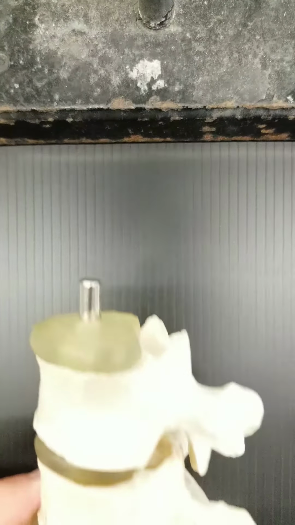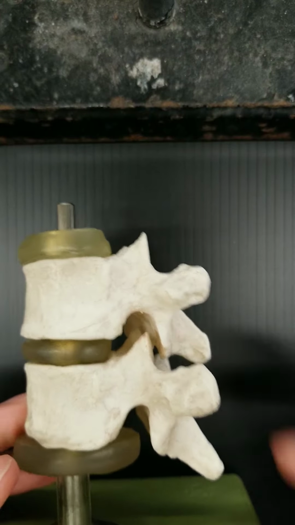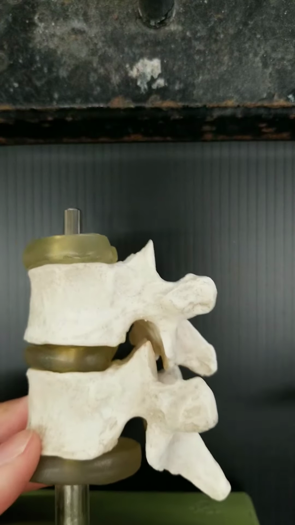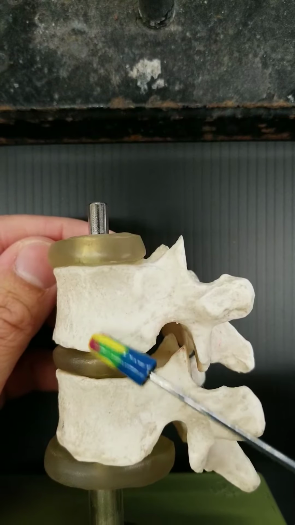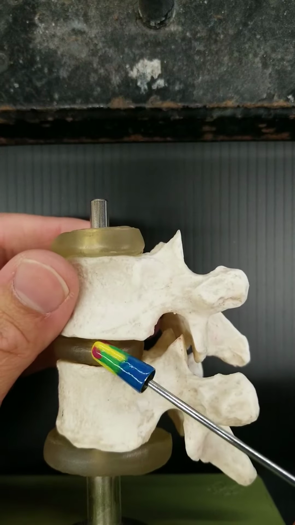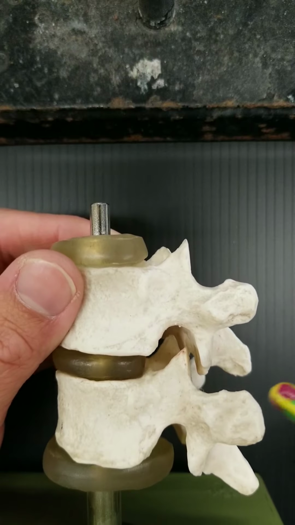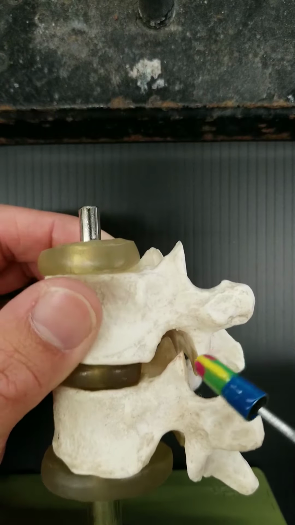Other important features can be seen in different angles. For example, if we have two vertebrae stacked on one another, we can see that when they stack, not only are they articulating here between the bodies, with these intervertebral discs, these fibrocartilage pads, but we also have these flat articulation points.